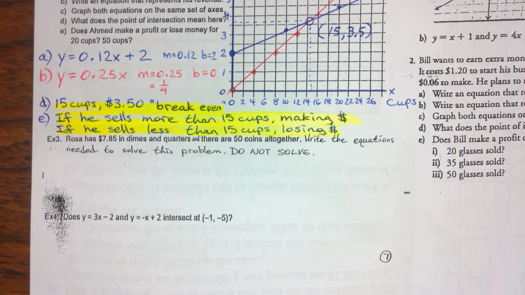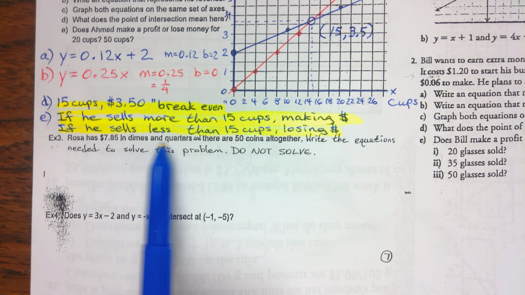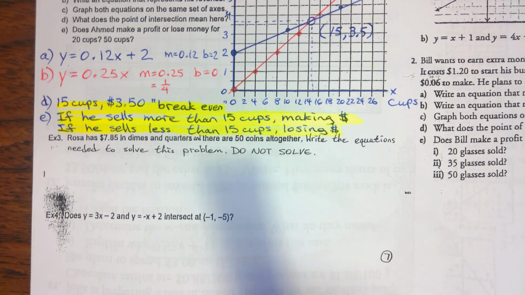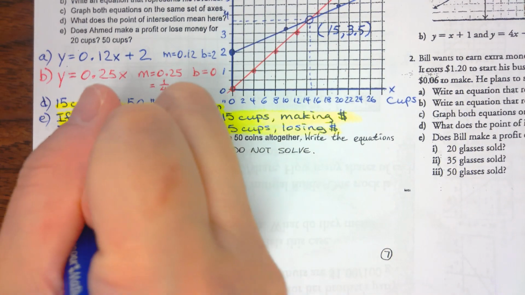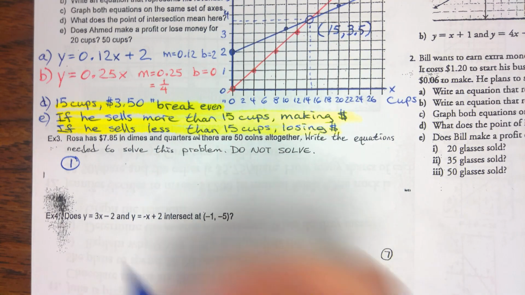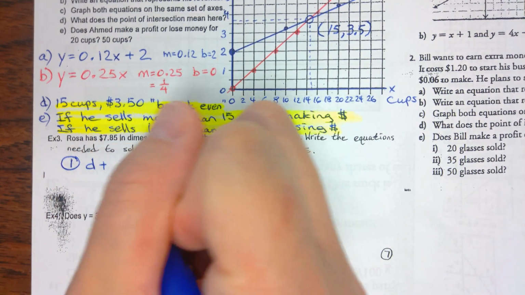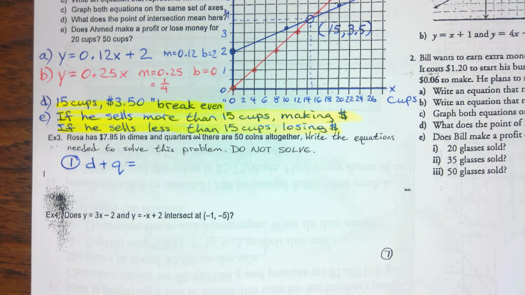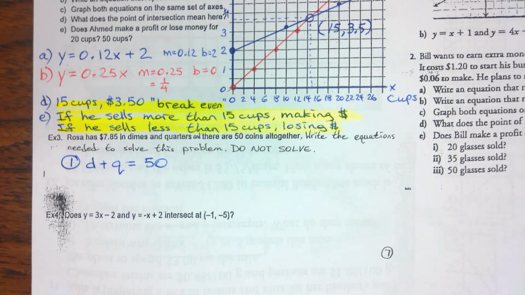All right. Example 3. Rosa has $7.85 in dimes and quarters. There are 50 coins altogether. Write an equation needed to solve this problem. Do not solve. So I just want to set up our 2 equations. I threw this question in just to help you guys in grade 10. You will see this question in grade 10. I want to give you guys a head start. So the first equation is always dealing with the number of coins. Let's say D is the number of dimes and Q is the number of quarters. Altogether, how many coins do you have? 50. And there you go, you have your first equation.